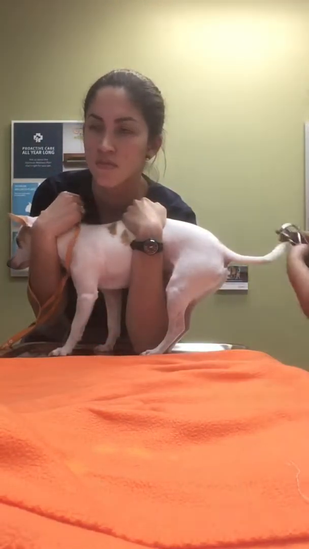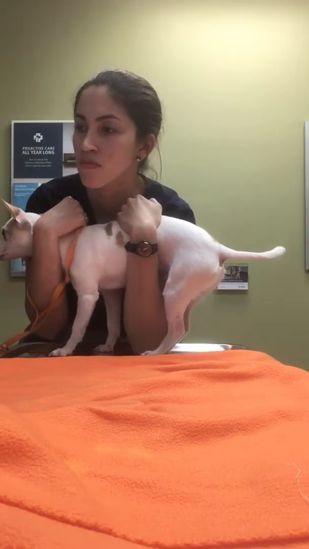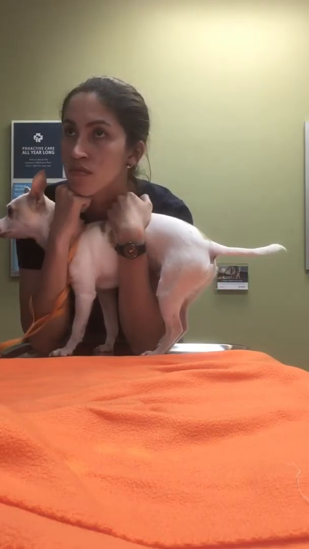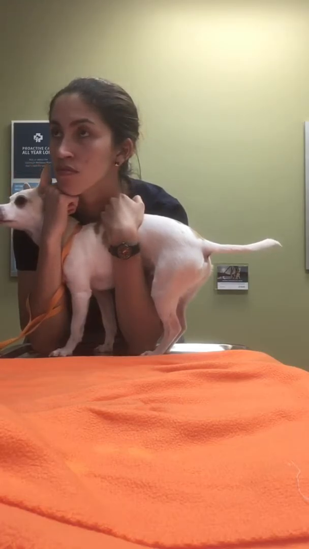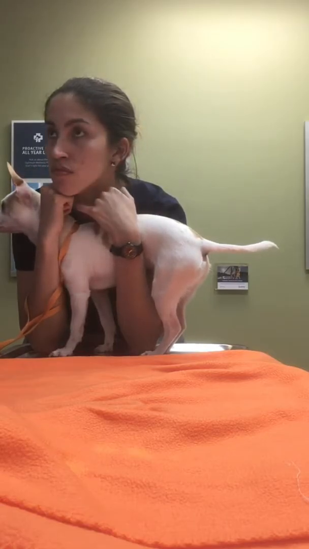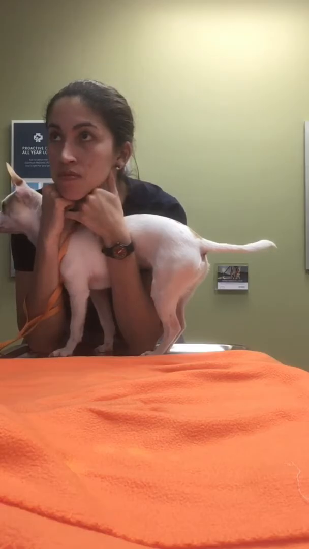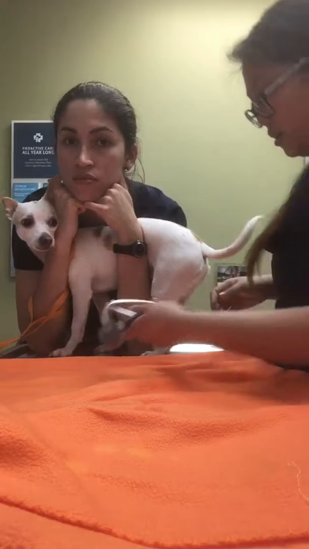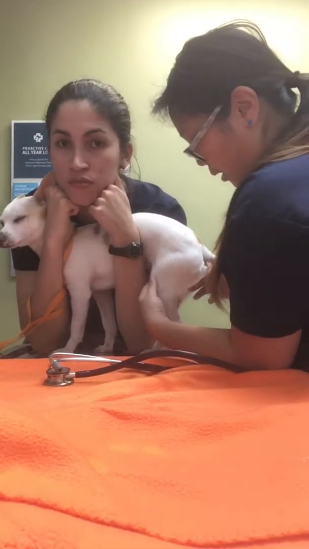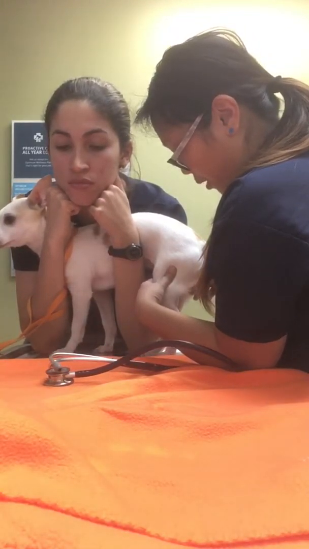Give me one moment as I calculate how much that'll be times 4. So his heart rate is 124 when I was counting and listening. I would check his heart rhythm as well with the femoral artery.